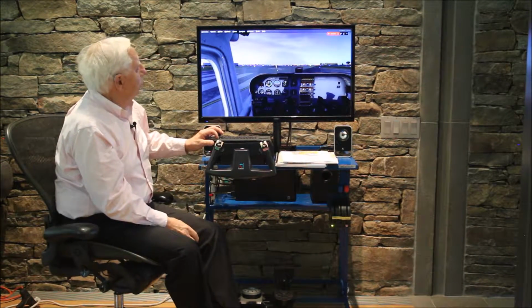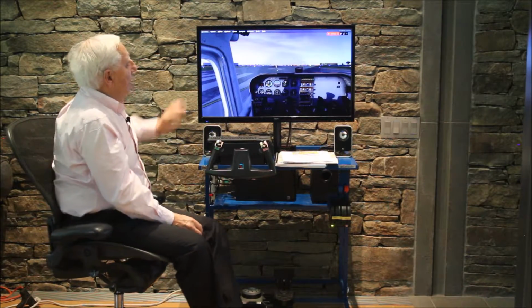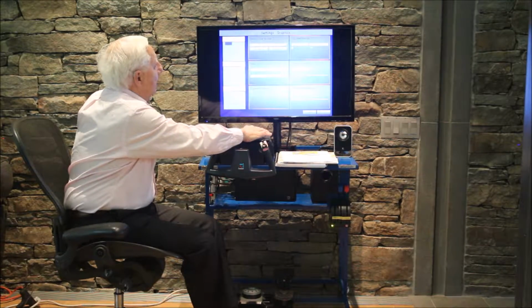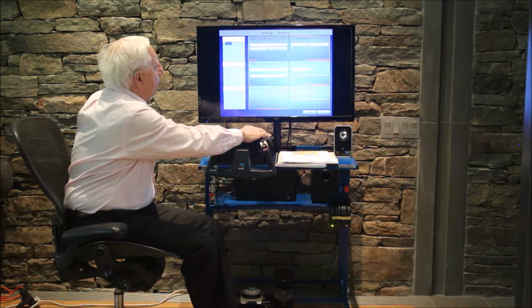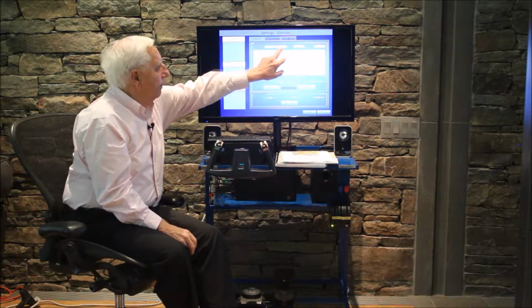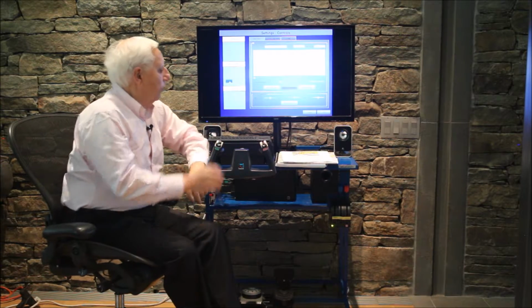So we're going to press the Alt key, and that's going to bring up our menu bar. And we're going to go to Options, and we're going to come down to Settings, and in Settings we're going to come down to Controls. And you'll notice that there is a box here, and that's describing the control that we are going to be working with.